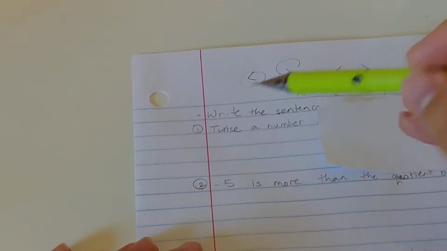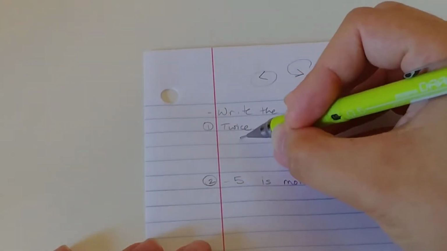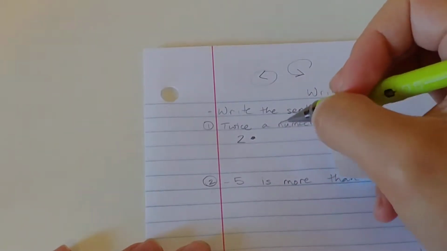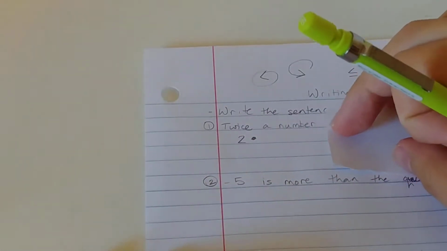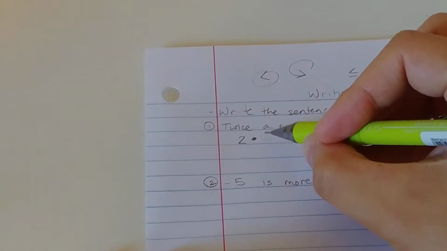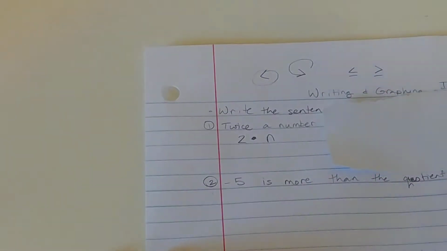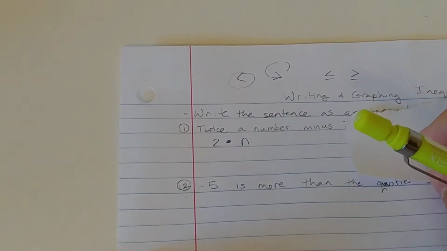It says twice a number. Twice anything is going to be 2 times. So 2 times what? A number. Do we know what that number is? No. And when you don't know a number, it's a variable. So we're going to let it be n. Or x, choose a variable, choose a letter. K, P, whatever.